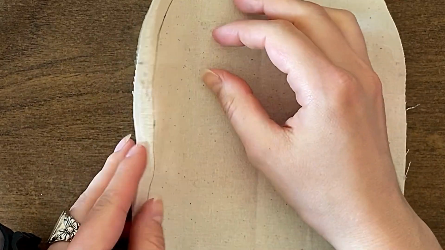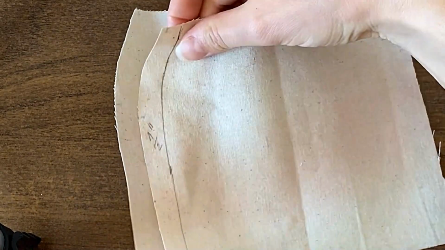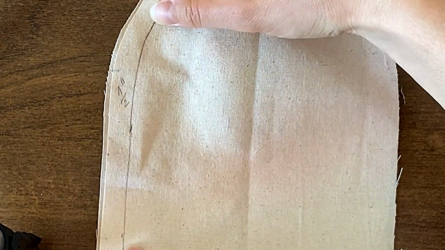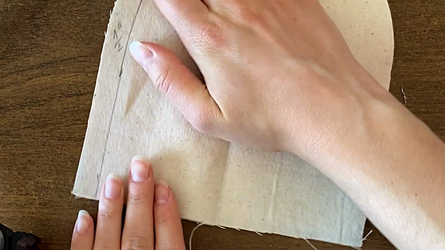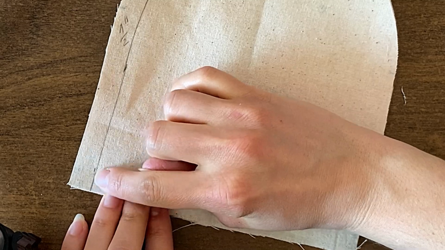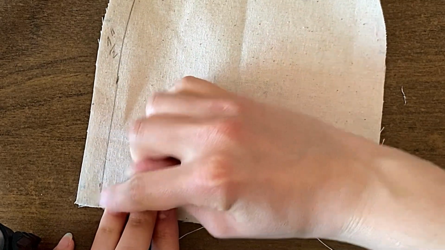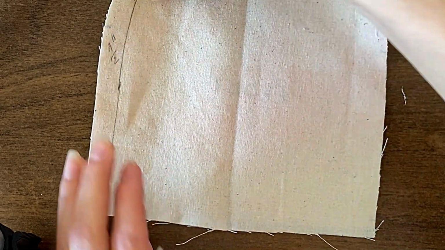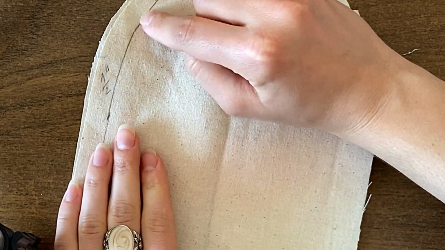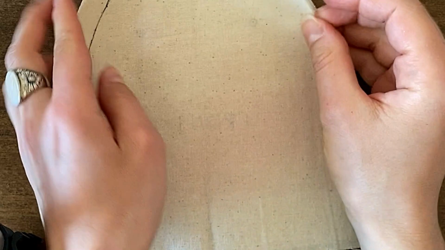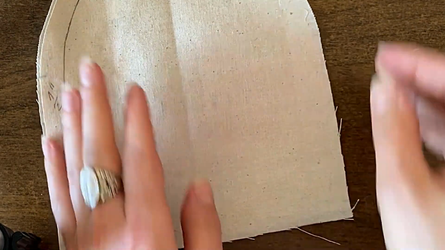Which means if I want to attach the front to the back, I will align these two pieces together correctly, and then I would start here and sew from this point till the end. This is how I attach two pieces, and this distance will be the seam allowance. The same will happen with the other side seam.